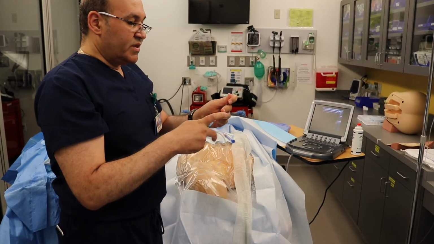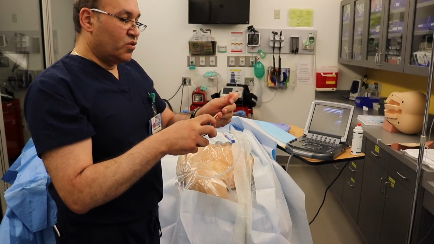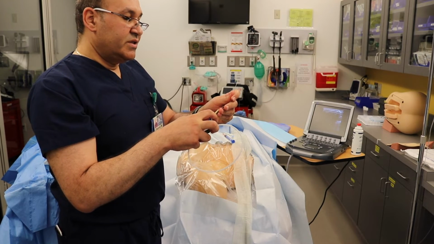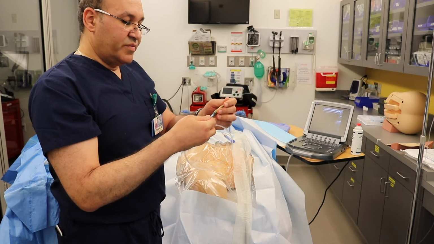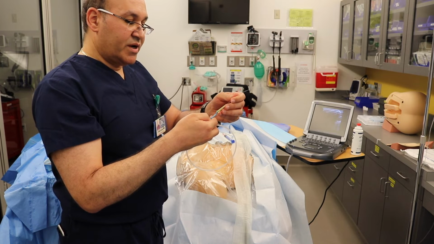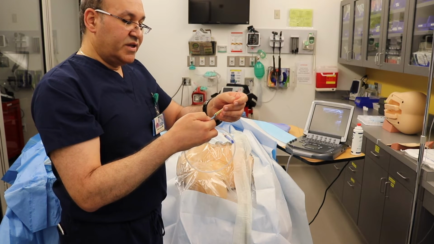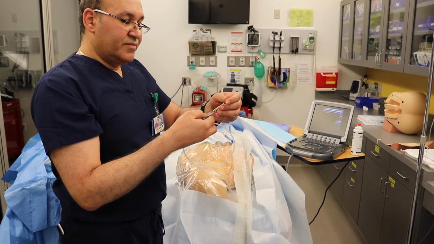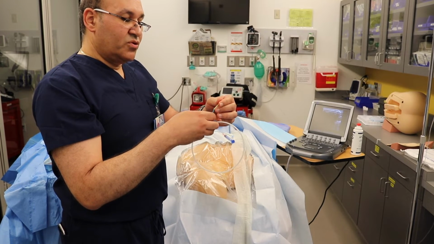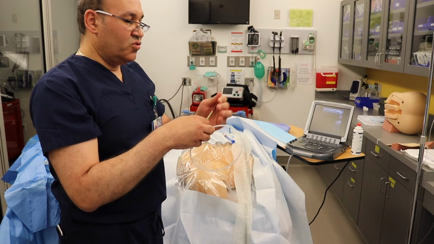Okay? So this is just to show you how deep you need to go with your wire. If you reach the 30 centimeter mark, this will be enough depth for your wire inside the patient. Not very deep to cause VTAC, and not so shallow that you don't have enough length of the wire to feed the triple lumen on.